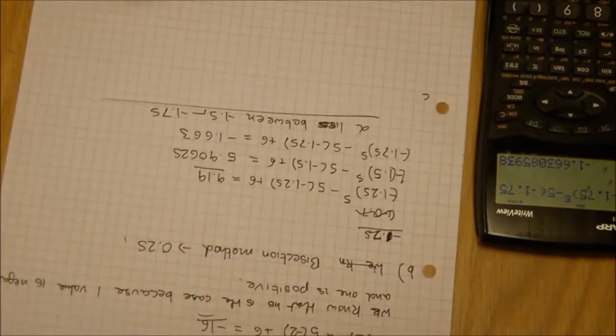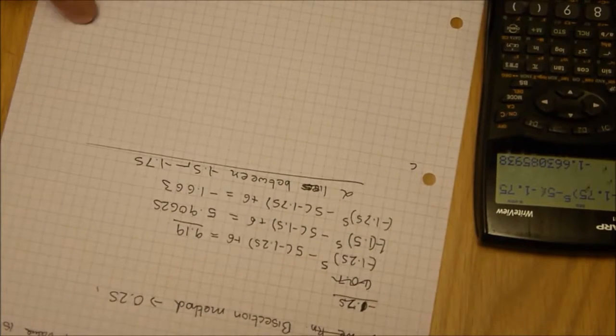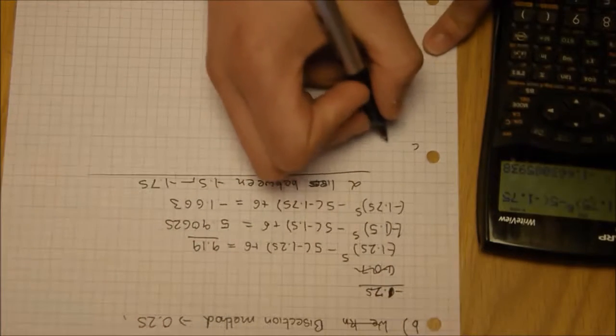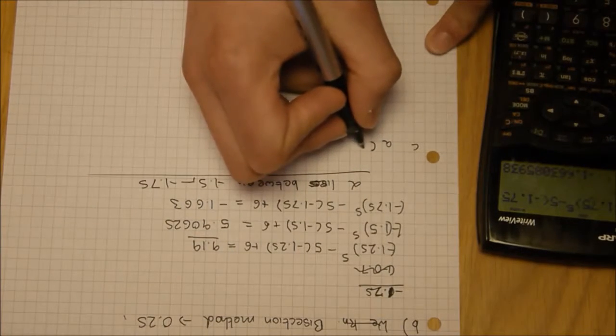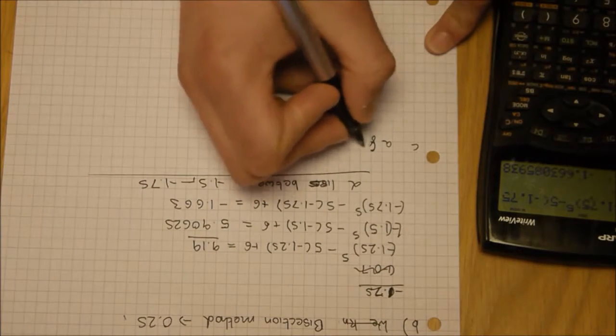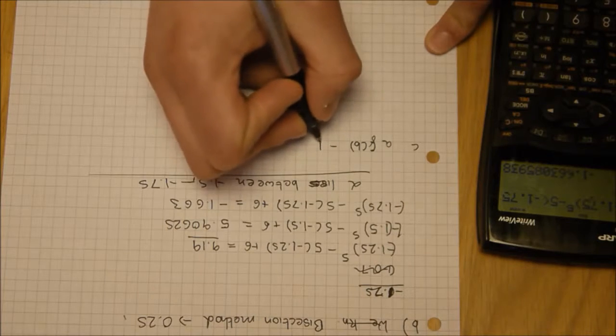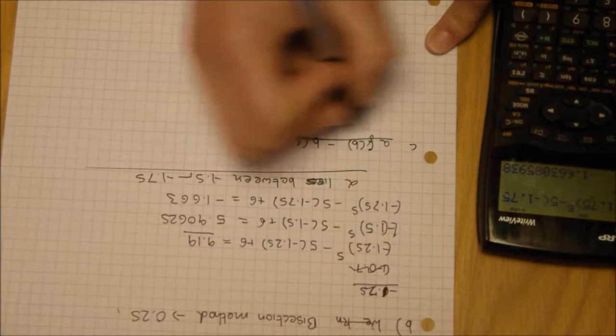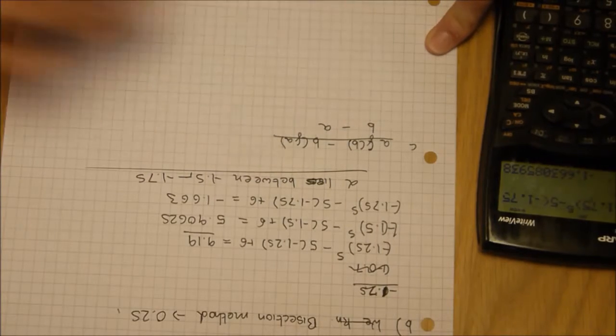Now then, another thing that they like to ask you in an exam is about linear interpolation. Linear interpolation basically just uses a formula, and that's all we're going to do. I'm not going to go through the actual theory behind it with you. And this formula is a f(b) minus b f(a) over f(b) minus f(a).